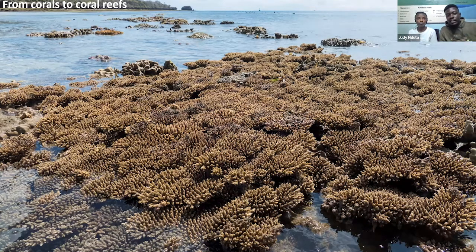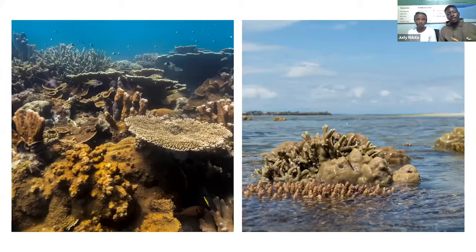In the background, we can see other smaller colonies that are distributed in patches. I think the next slide shows more of that. On the left here, we have a picture of another coral reef that has various coral species coming together to make up the reef.